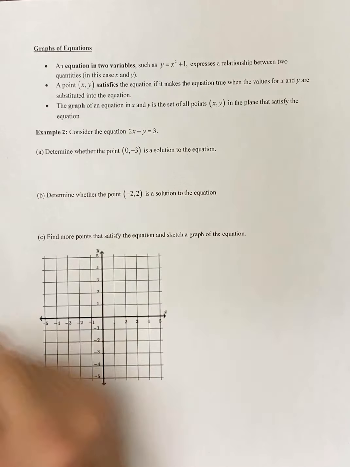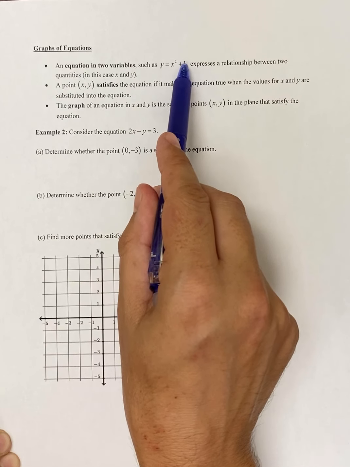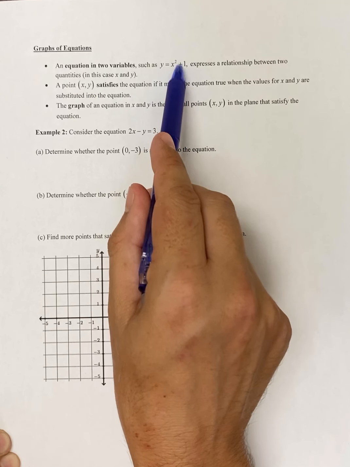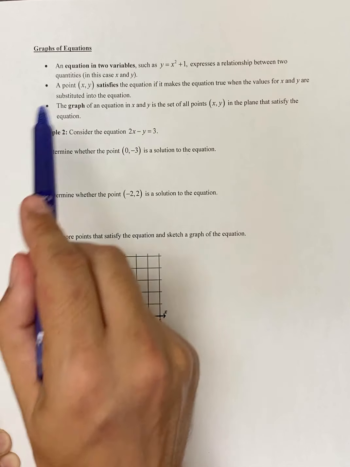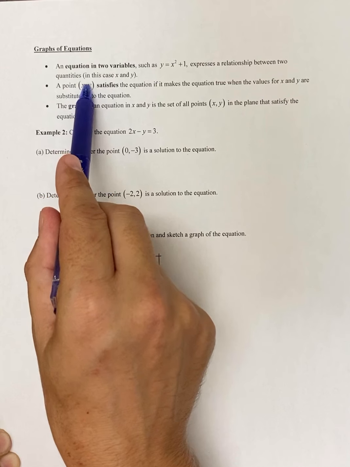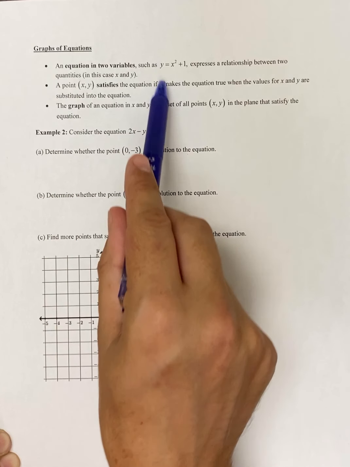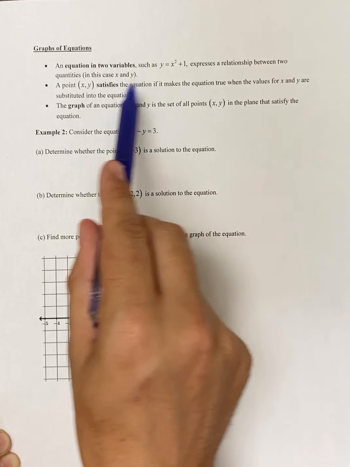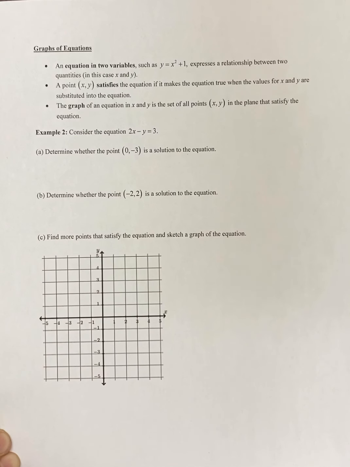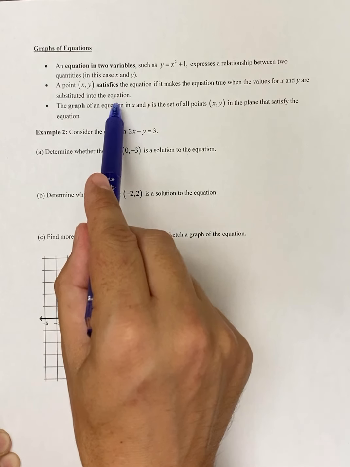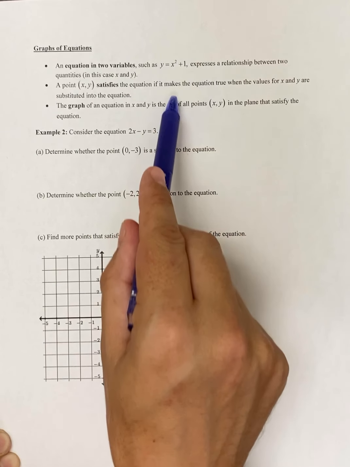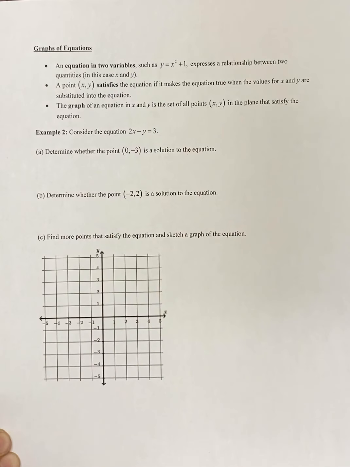That just says that the value of the variable y is always the square of the value of the variable x plus 1. So a given point x comma y satisfies the equation if it makes the equation true if I were to substitute these values into the equation. The graph of an equation is the set of all such points that satisfy it.